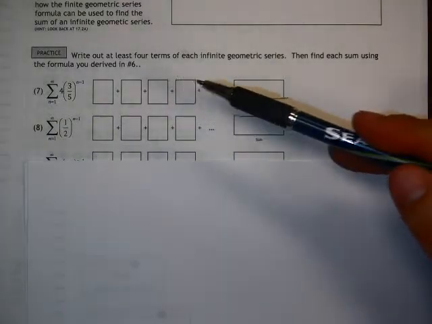This is Algebra 2, Concept 17. I'm looking at numbers 7 and 8 in this video, where we're looking at this sigma notation. The directions say write out at least 4 terms of each infinite geometric series, then find each sum using the formula you derived in number 6. Now, we'll go over that formula in a moment.